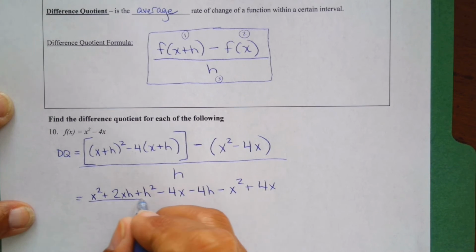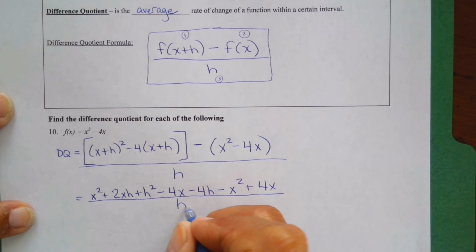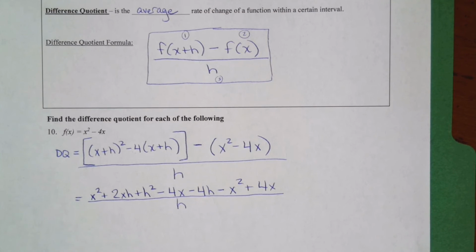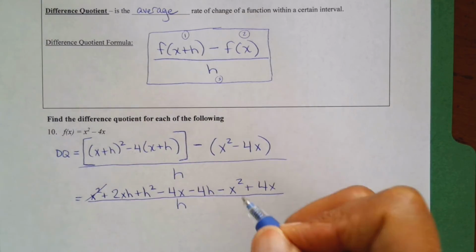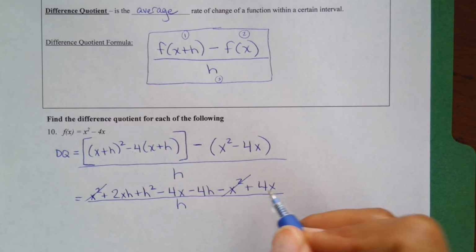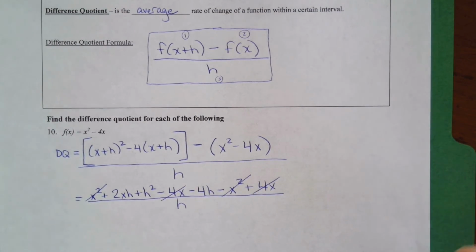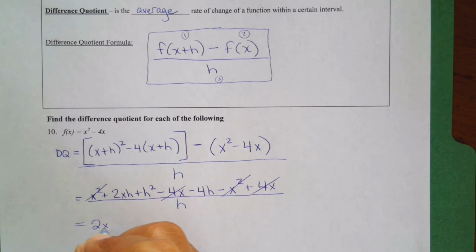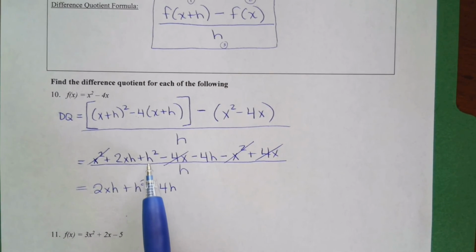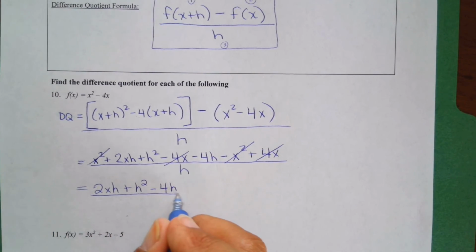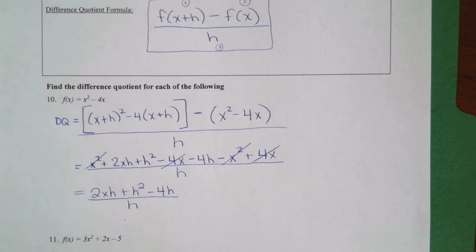And then we're dividing everything by h. All right, so before you divide by h, let's cancel the things that will cancel. You're always going to have a couple of things cancel here. So x squared minus x squared is going to cancel. Negative 4x plus 4x will cancel. So now we have 2xh plus h squared minus 4h. These are the terms that are left. That term's left, that term's left, that term's left. So those are the 3 terms that are left. Now I'm going to divide each of those by h. Okay?